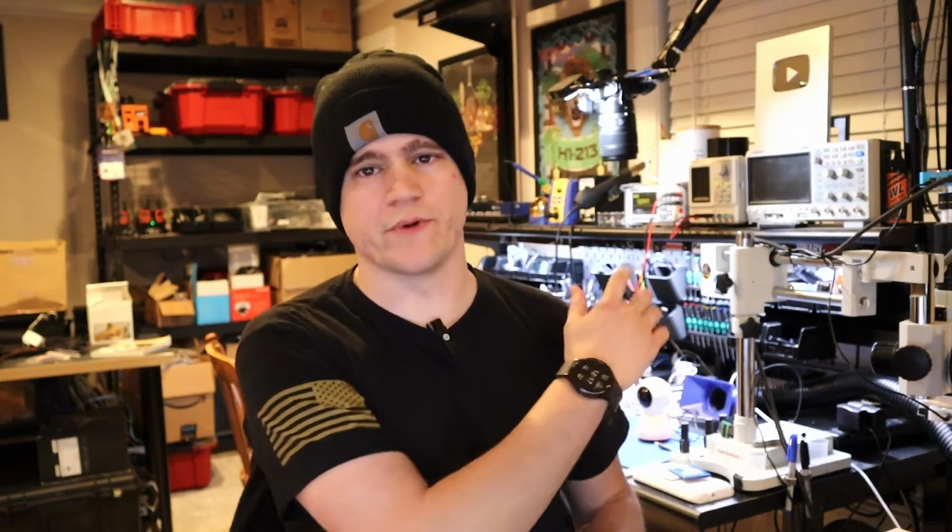Today we're going to take a look at a new project I have over on the workbench, a VTech baby monitor. And we're going to be taking a look at a digital signal that I found on this circuit board with my logic analyzer, and we're going to be using Claude Code to automate some of the analysis of that signal.